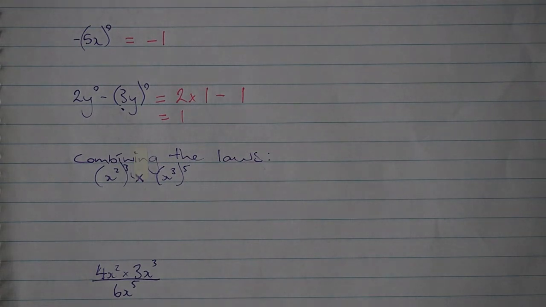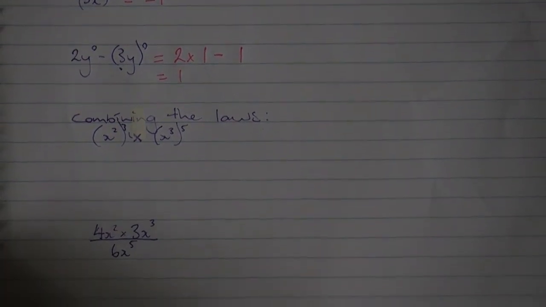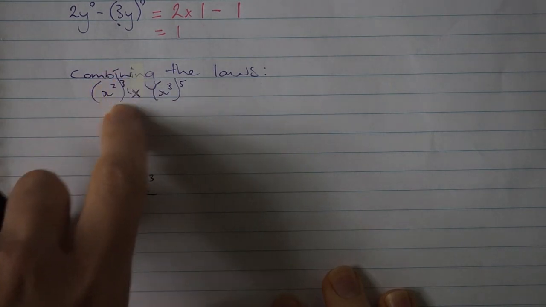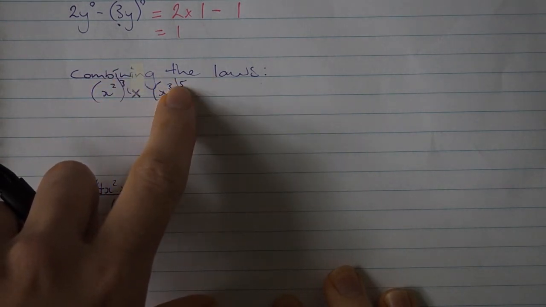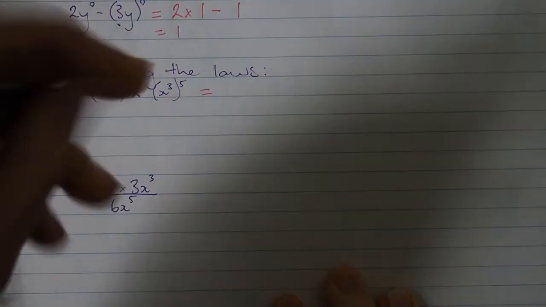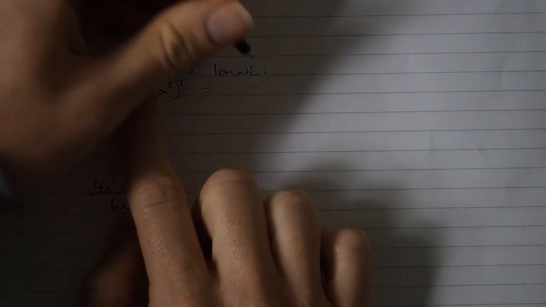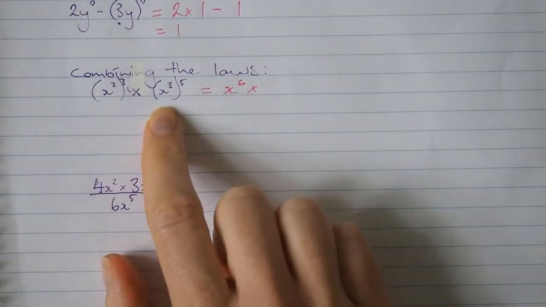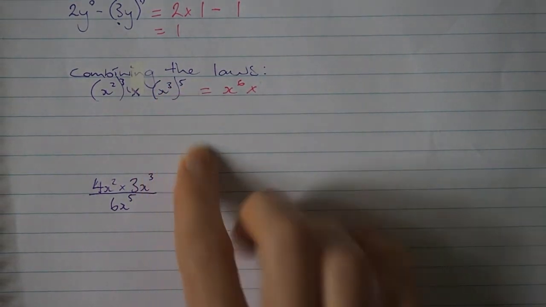Okay, then we start to combine our laws, using what we already know to be able to answer more complex problems. So we've got x squared all to the power of 3 multiplied by x cubed to the power of 5. I'm going to treat my terms separately at first. So I've got x squared cubed gives us x to the power of 6. Then I'm multiplying that by x to the power of 3 to the power of 5, which of course 3 times 5 is 15.